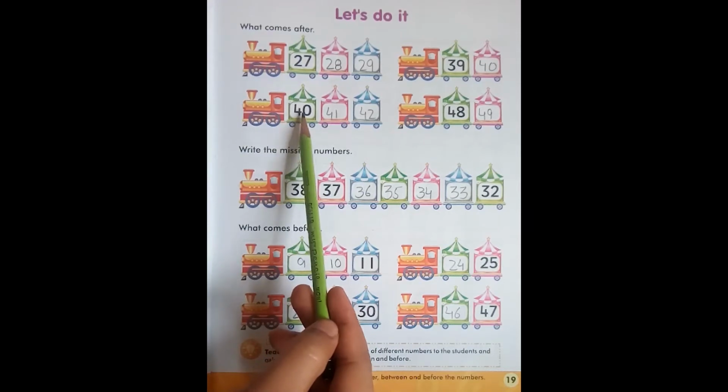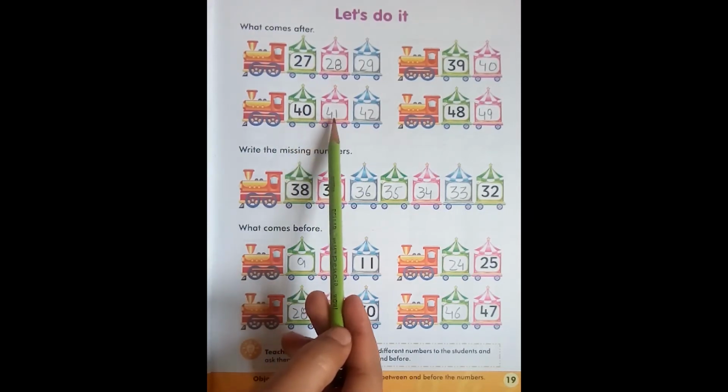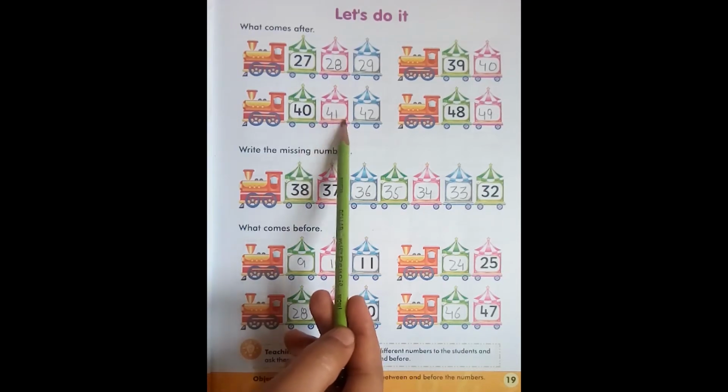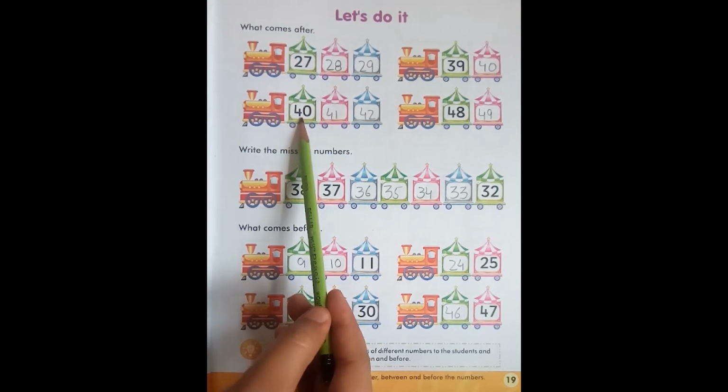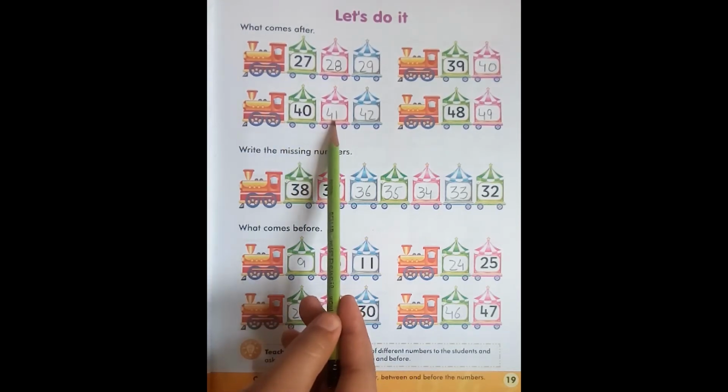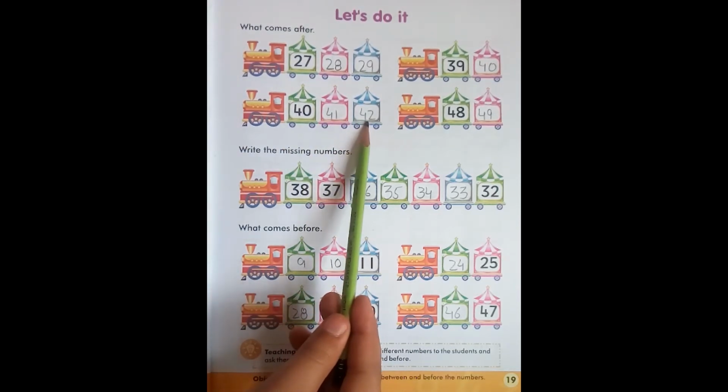40. 40. Which number is missing? 41 and 42. 40, 41, 42.